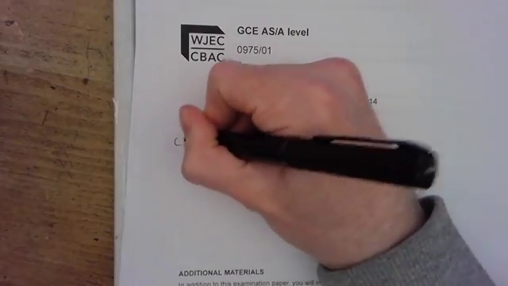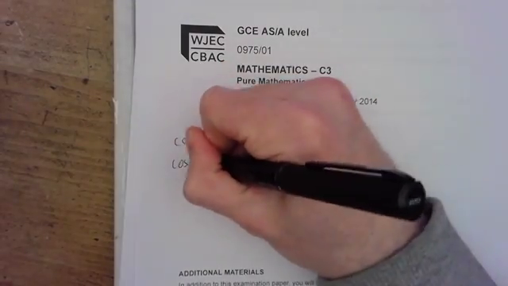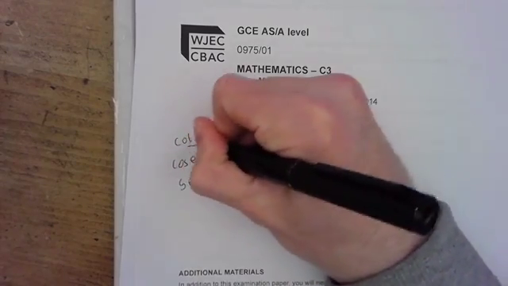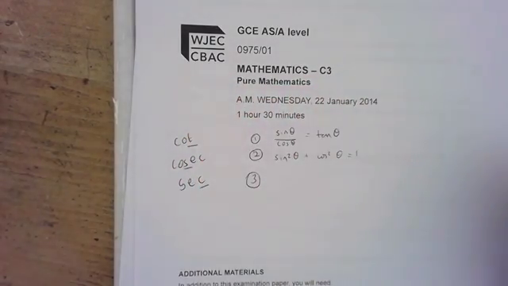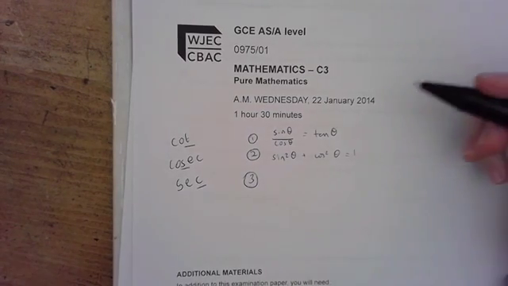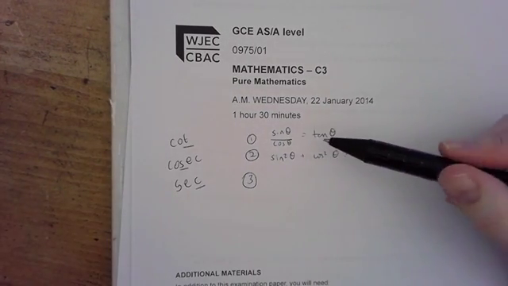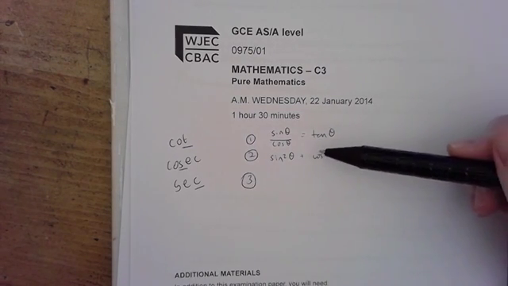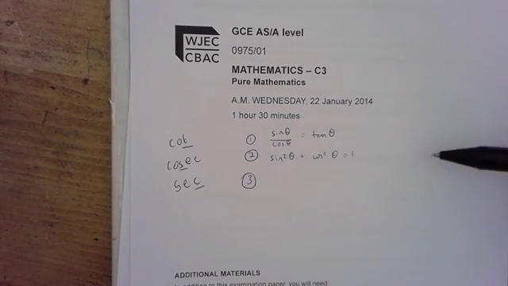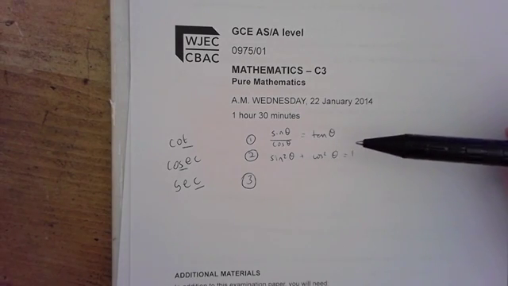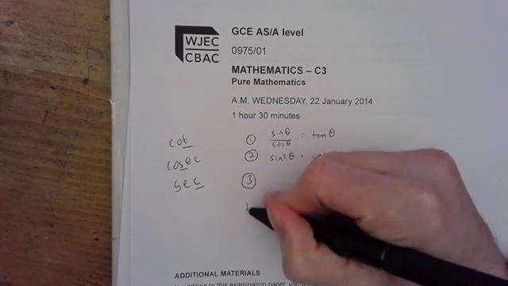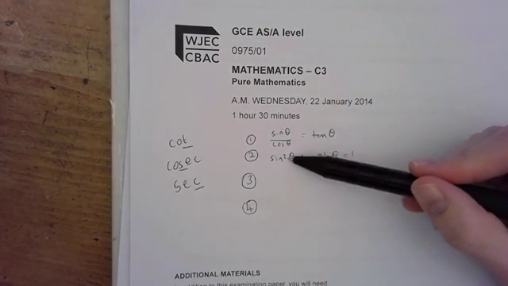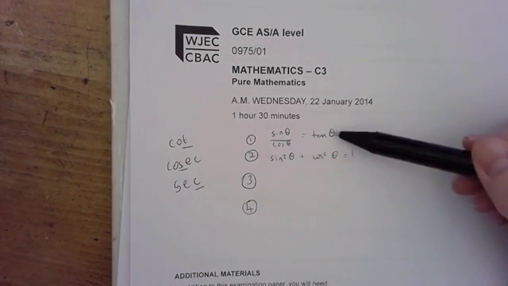Now, I'm also going to write down by here cot, cosec, and sec. I'm going to underline the third letter in each of them, which is going to help me with the next bit. So, what I do to this formula is I divide through everything by sine squared once and cos squared once, so I get two new formulae that I use for C3. Now I know that sine divided by cos gives tan, so if I do sine squared divided by cos squared, I'll get tan squared.